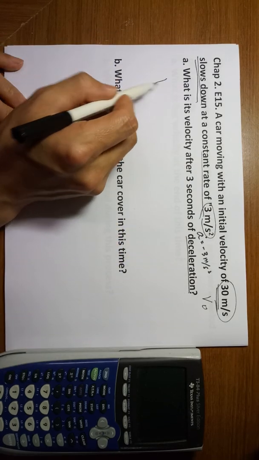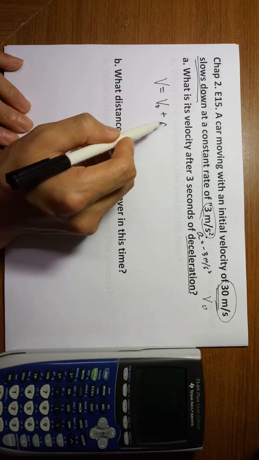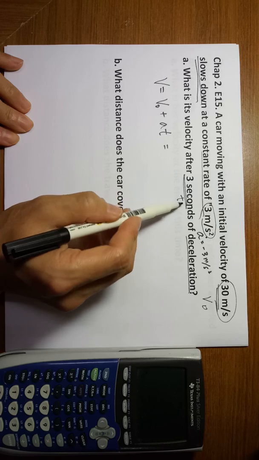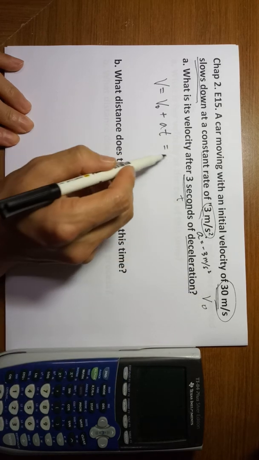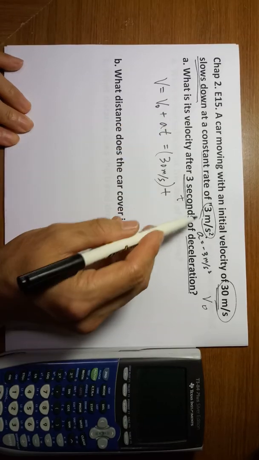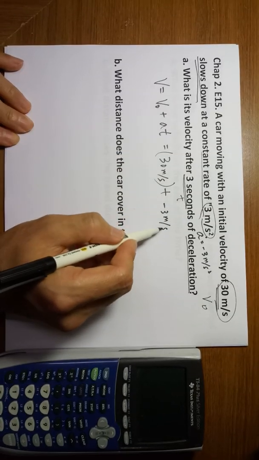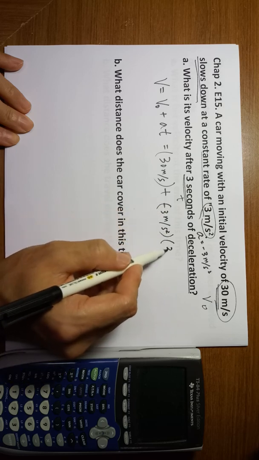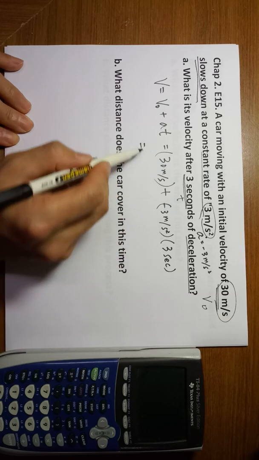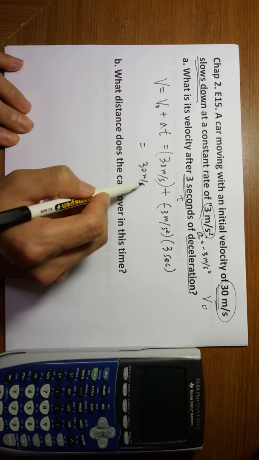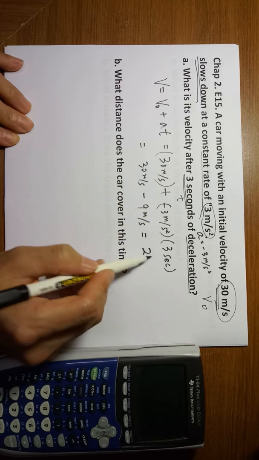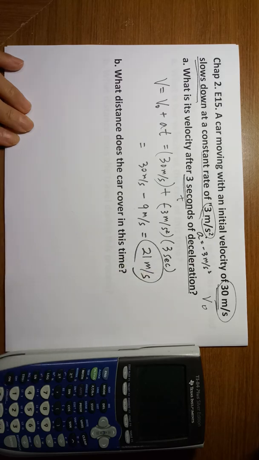Velocity equals v naught plus at. T equals 3 seconds. 30 meter per second as initial velocity plus a equals negative 3 meter per second square. How long does it travel? 3 seconds. 3 times 3 is 9, negative 9. So 30 meter per second minus 9 meter per second, because it decelerates, 21 meter per second as your velocity.